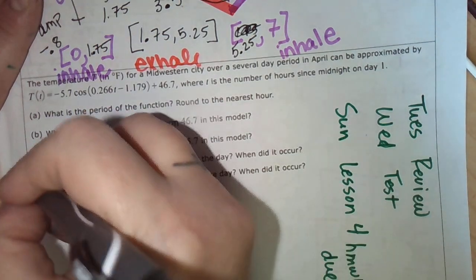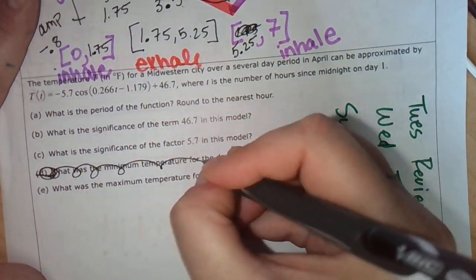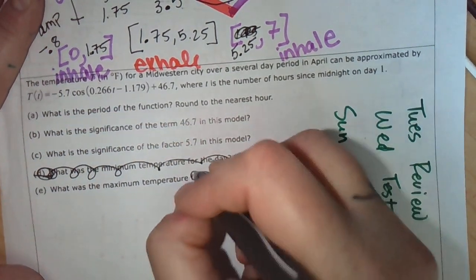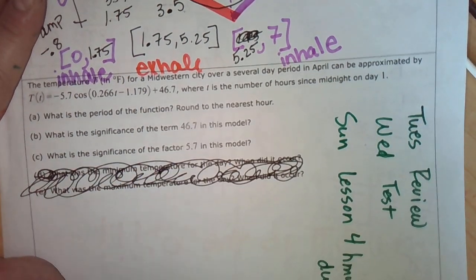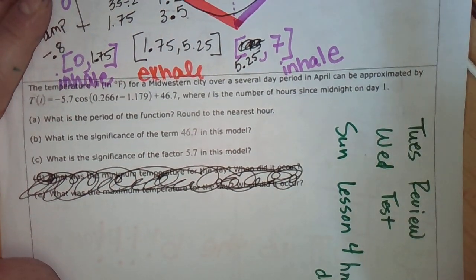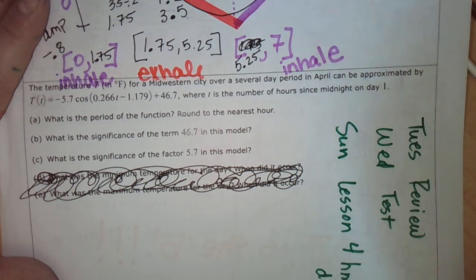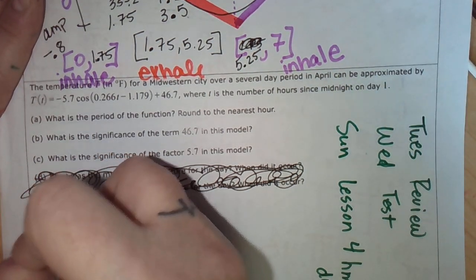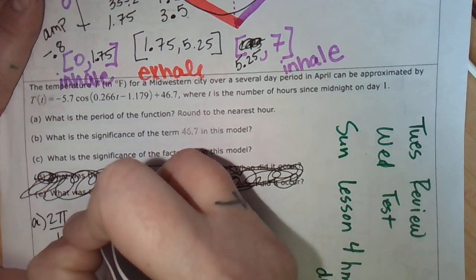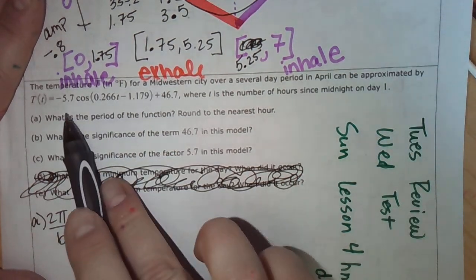Okay, on the last one, let's scratch out this D and E. That's too much for this word problem. I haven't taught you. Okay, part A says, what is the period? Round to the nearest hour. Okay, period, 2 pi over B. That's 2 pi over, who's my B?